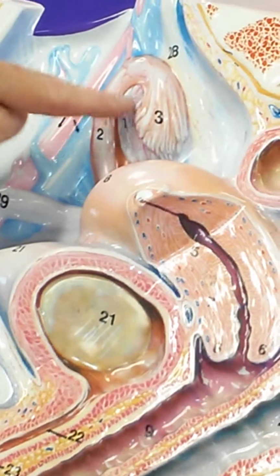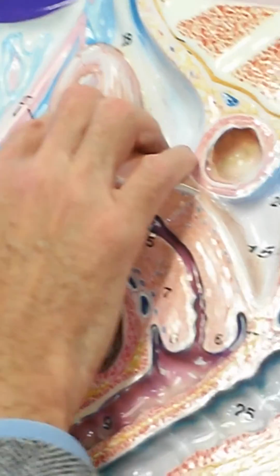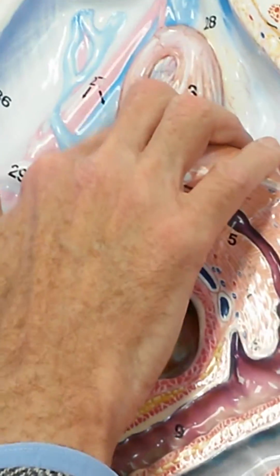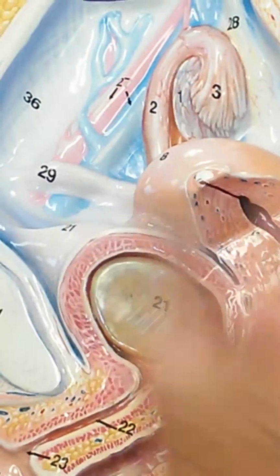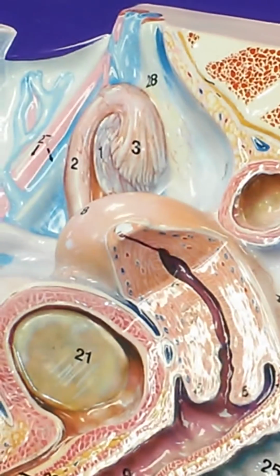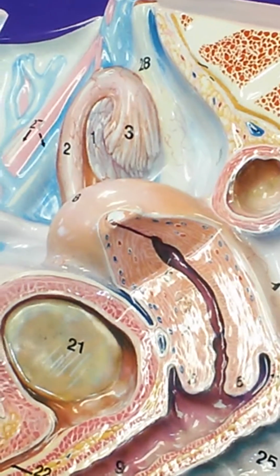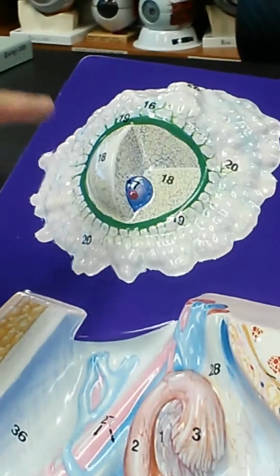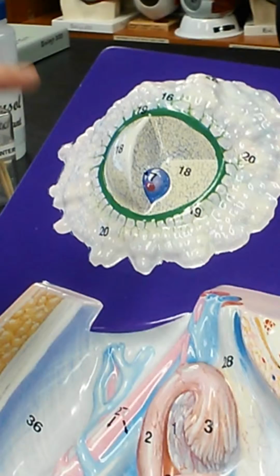This is a right ovary, where the ovarian follicles are the main source of estrogen, and the corpus luteum the main source of progesterone. And here we see an ovulated secondary oocyte.